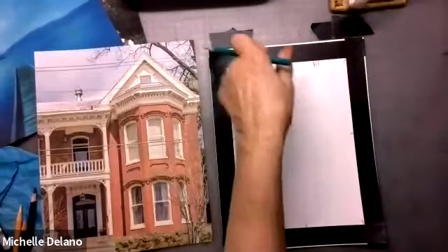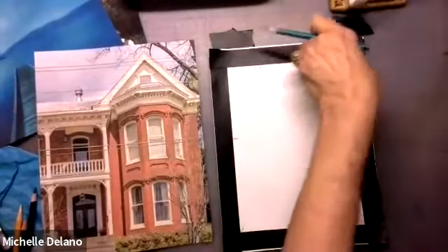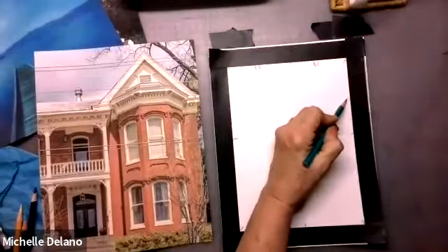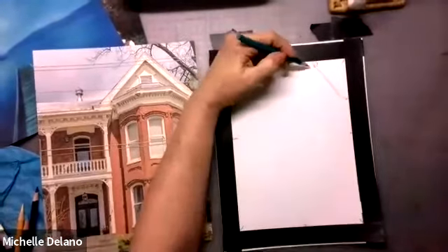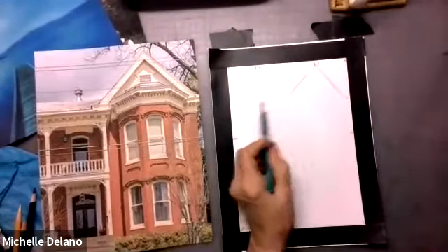If this is a third of the way down, I can put a point here, and I already have the proportion of that roof starting to make a little sense.